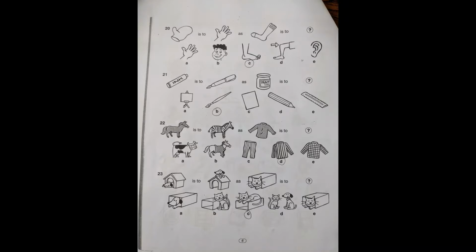20, mitt is to hand as sock is to foot, so it's C. Ink is to pen as paint is to brush, so it's B. Horse is to stripes, which has turned into a zebra, as the jumper would be to stripes, so it would be D. And the dog has gone on top of his kennel, so the cat has gone on top of his box. So the cat on top of the box is C.